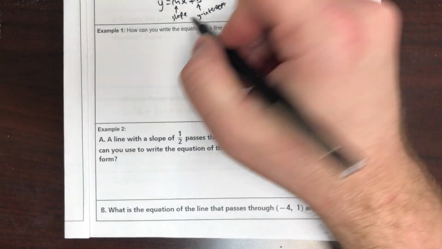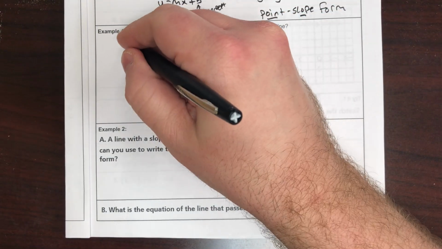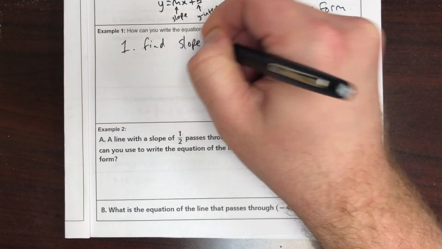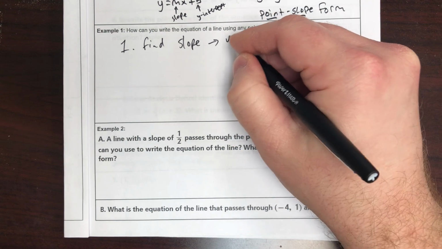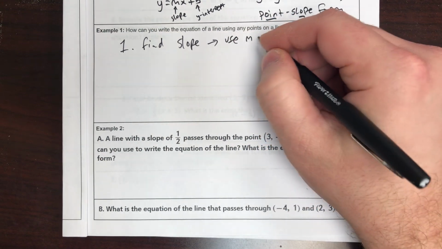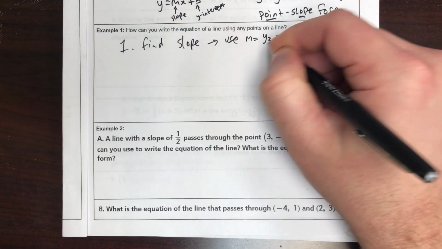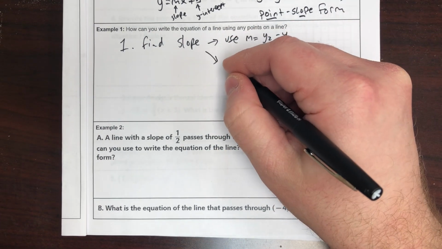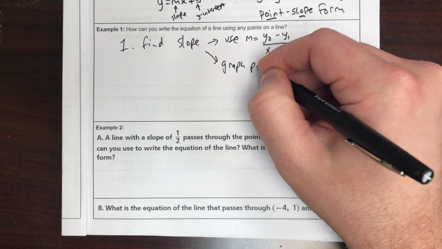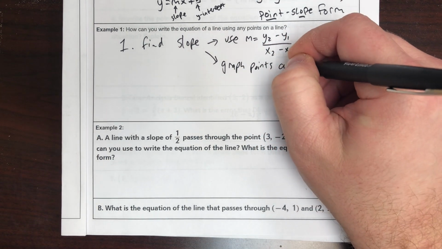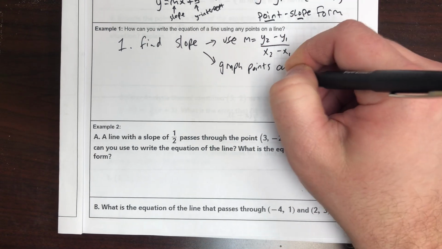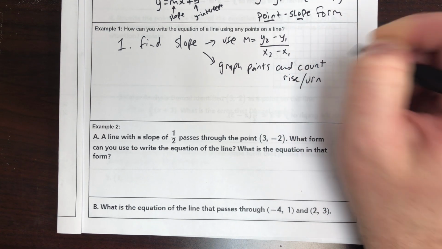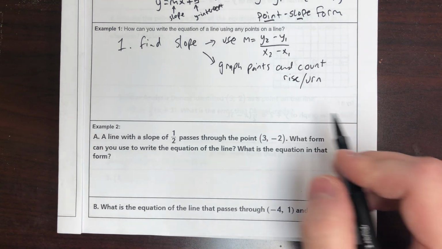So if we know points on a line, the first thing we need to do is find slope. And you can either use m equals y2 minus y1 over x2 minus x1, or graph the points and count the rise over run.